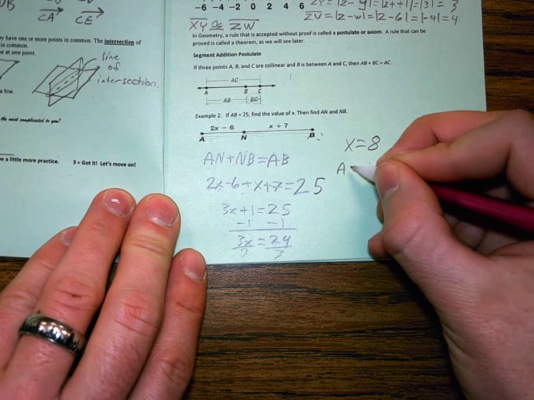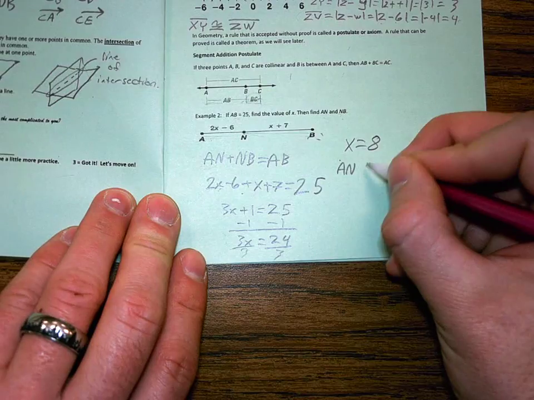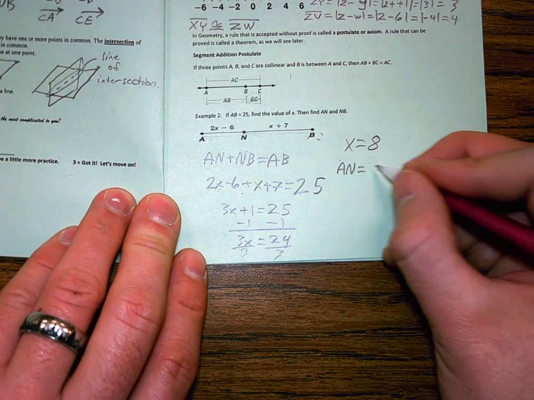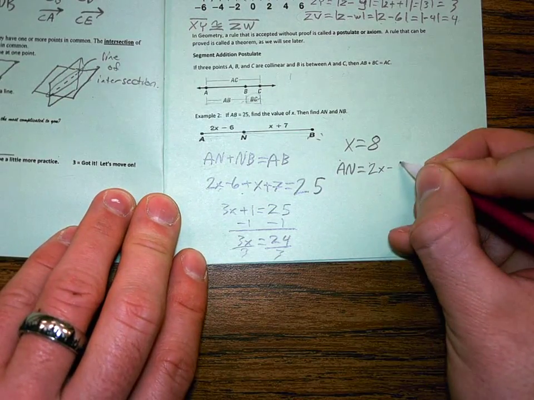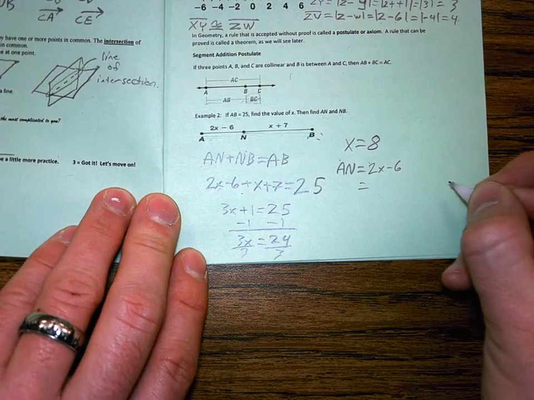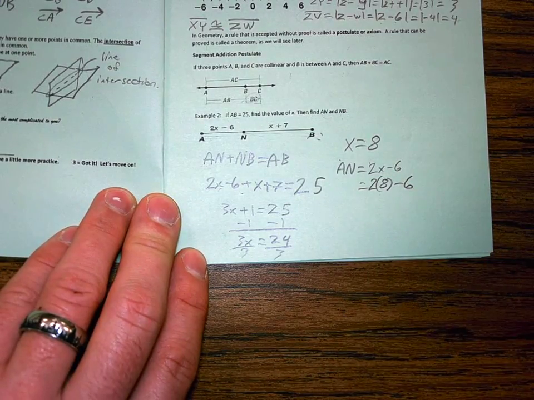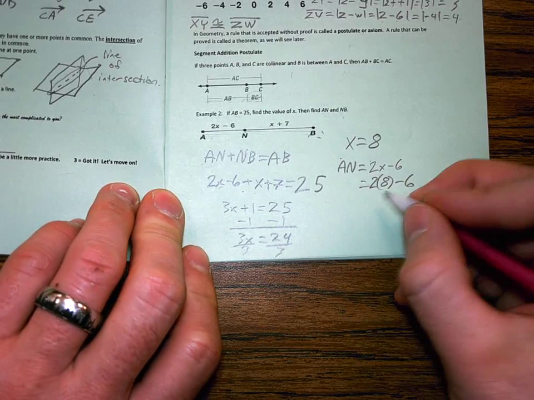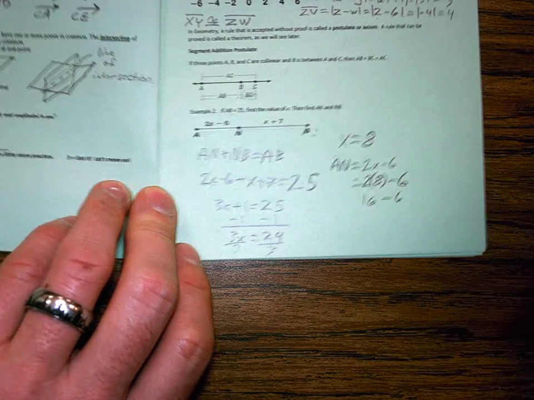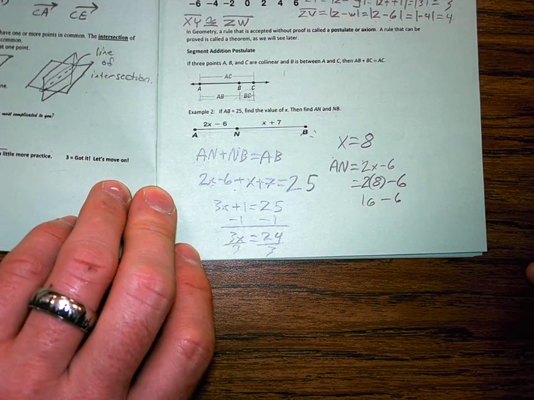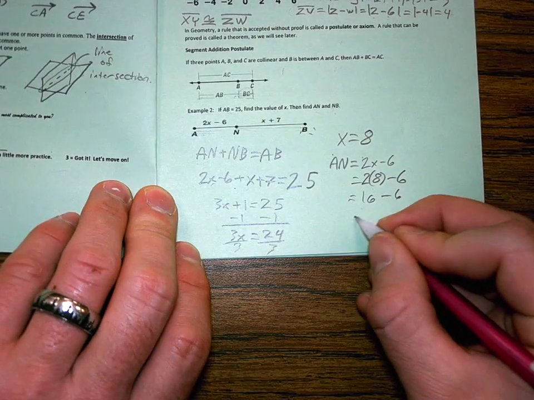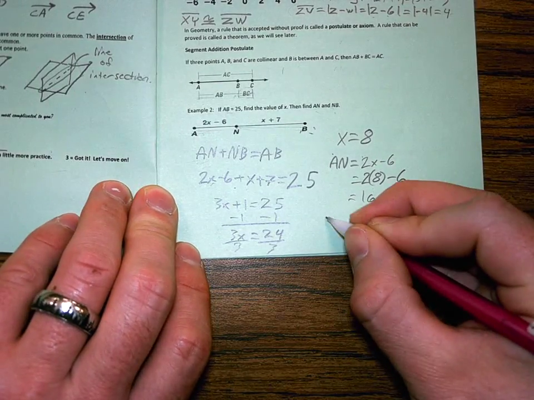Plug it in. So AN is equal to 2x minus 6. So I plug in 8 for x. 2 times 8 is 16 minus 6. 16 minus 6 is 10. So AN is equal to 10.